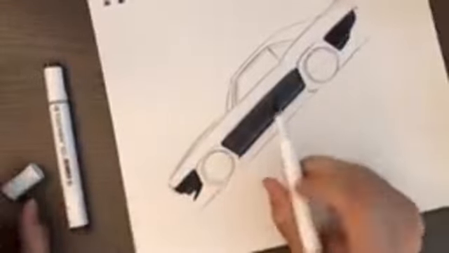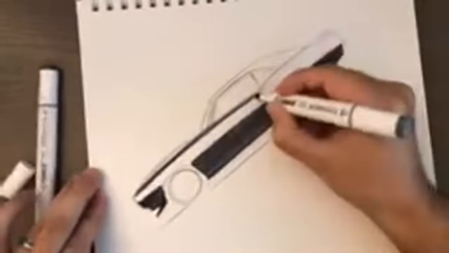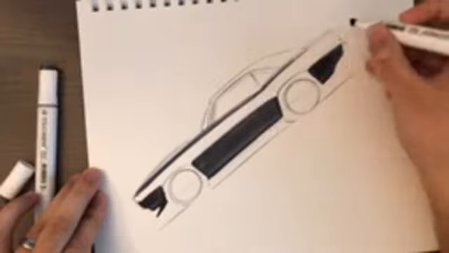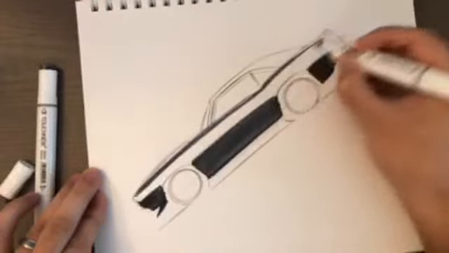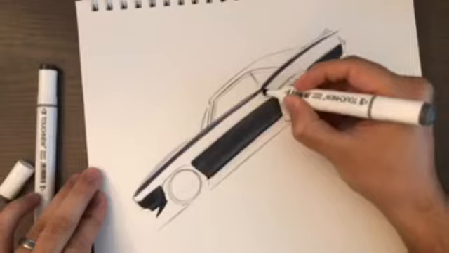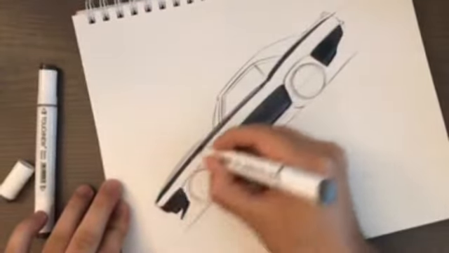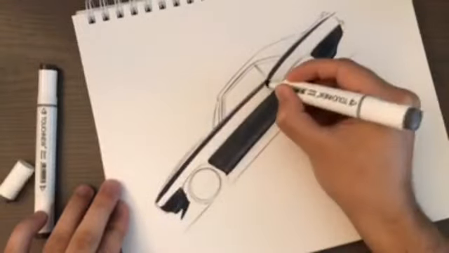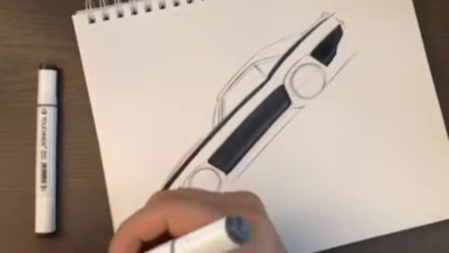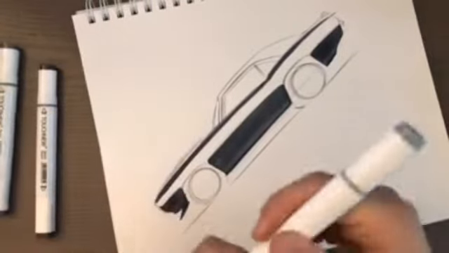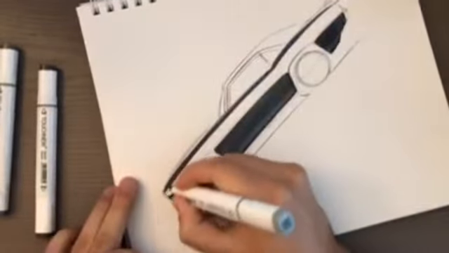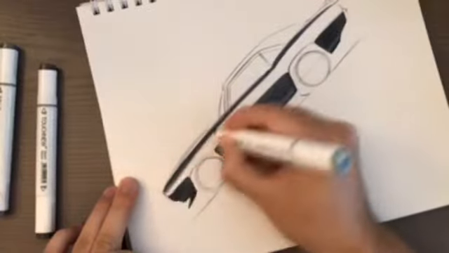Okay, so I'm going to continue to use the cool gray 5 to go over this part. Just long lines. And I'm going to change now to a blue-gray 3 to kind of smooth this out.